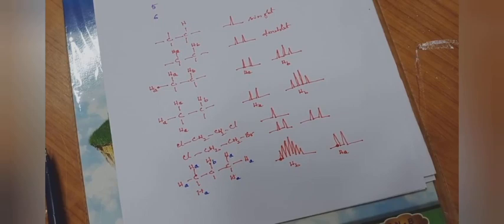So in this way the spin splitting in NMR takes place. This is the brief discussion on the spin splitting in NMR spectroscopy. Thank you.